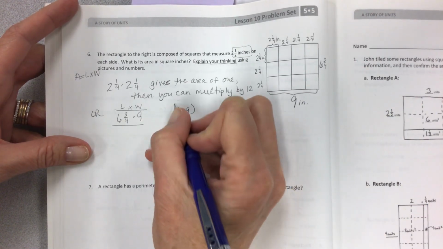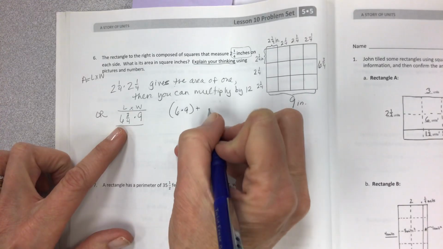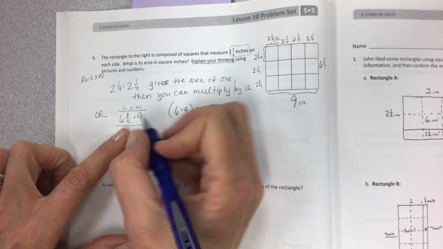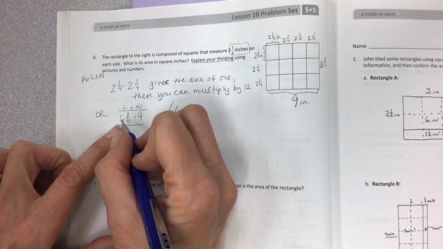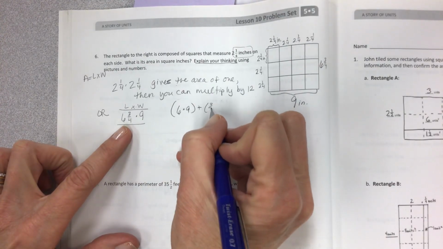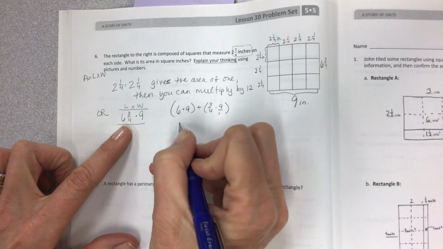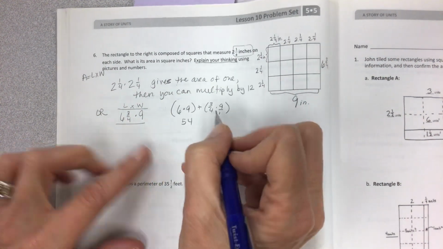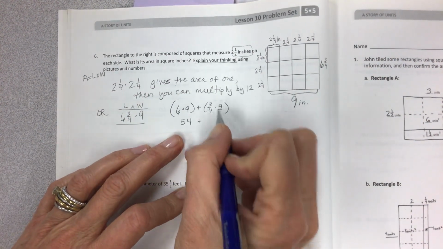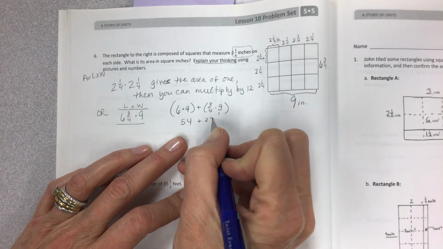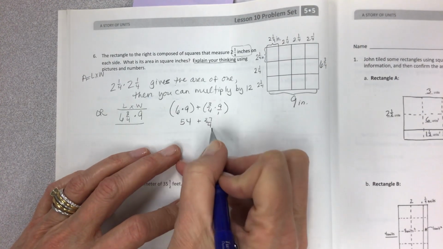6 times 9, we'll break it out. And then plus 9 times 3/4. So we want to take each part and then multiply. And we'll put 9 as a whole number over 1. And so we have 54 plus, and this is going to be 27 over 4.